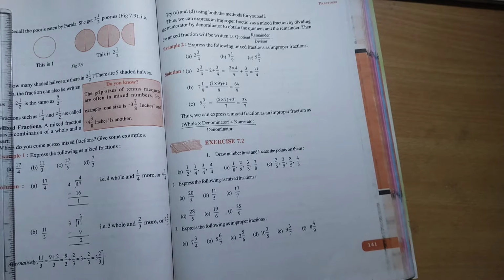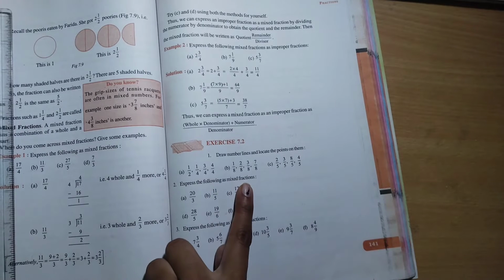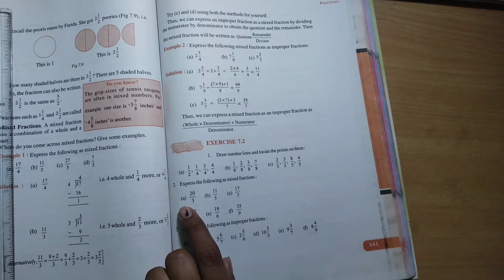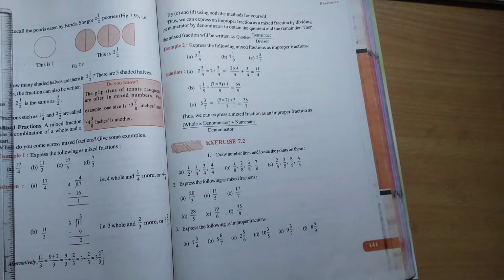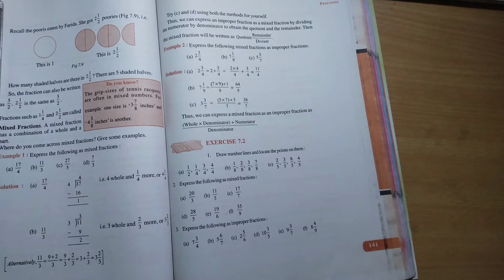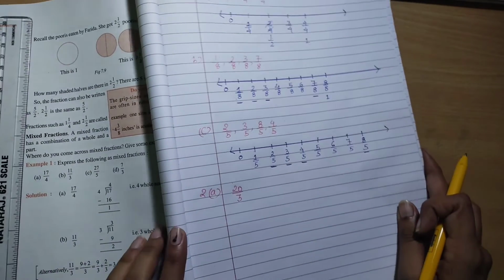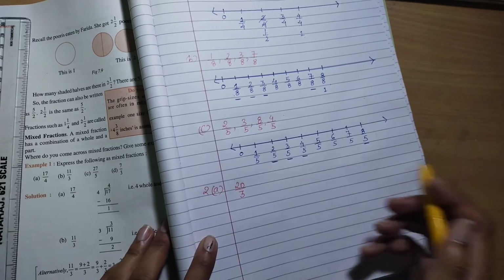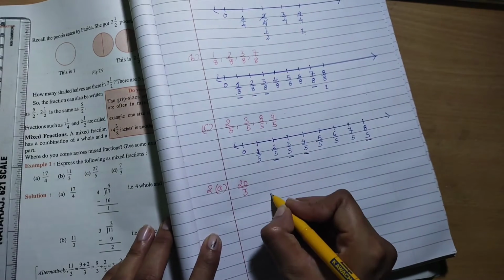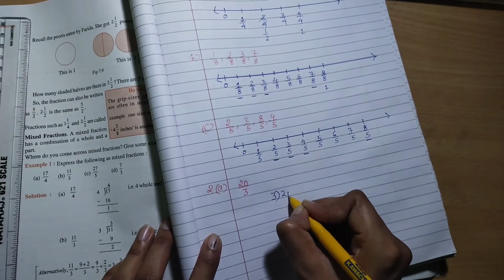Let us move on to the second question. Express the following as mixed fractions. A number 20 upon 3. How to convert it into a mixed fraction? Mixed fraction means that from the simple way it is written, we have to convert it into a mixed form. Let us do it. The question is 20 by 3. First of all, we have to divide this number. Let us divide 20 by 3.